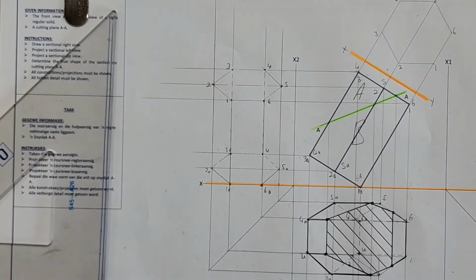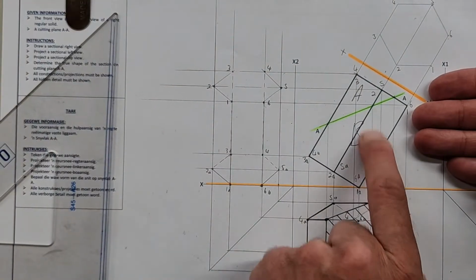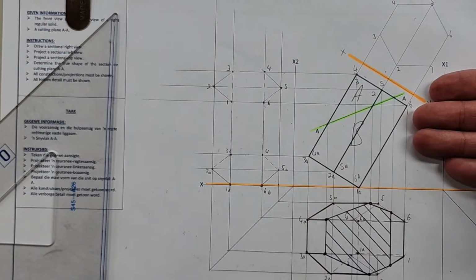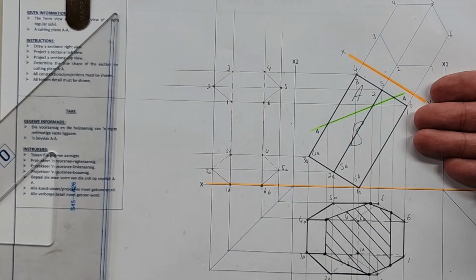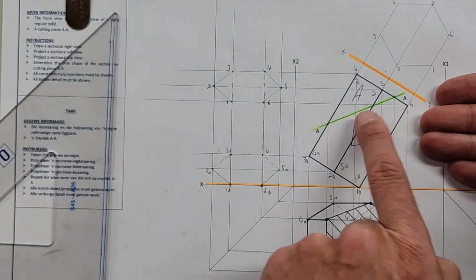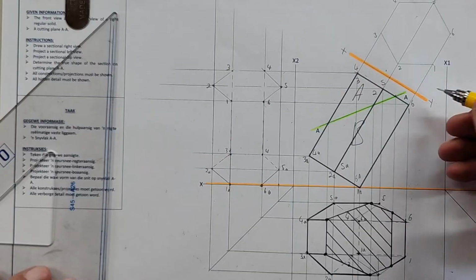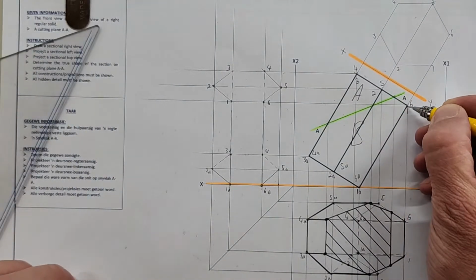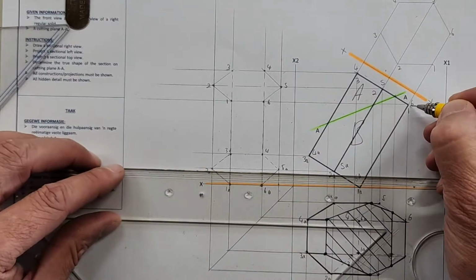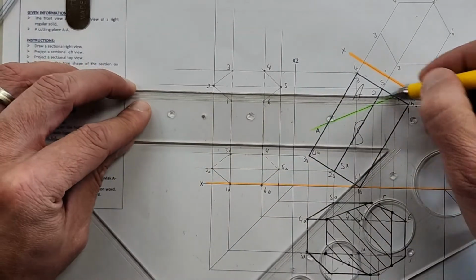Okay, are you with me? Now, if I look from the right hand side, will B fall away or A fall away? Look quickly, everyone. Will B fall away or A fall away? B. Why? Because it's between my eye and the cutting plane. So now I start cutting. Chip, what am I cutting here? 1 and 2 and what? 6 and 5. Thank you.